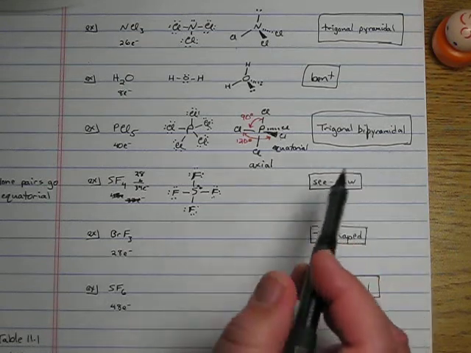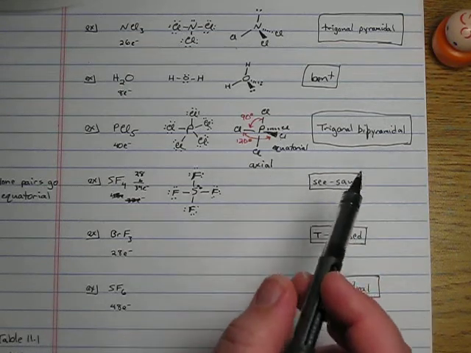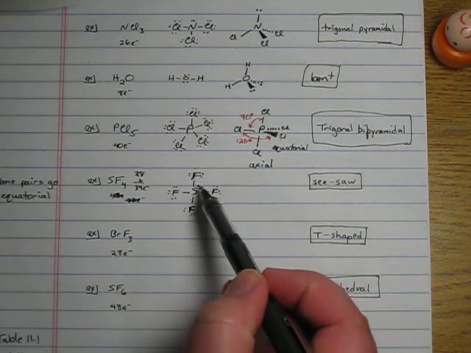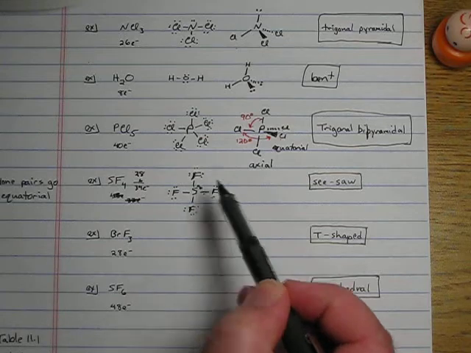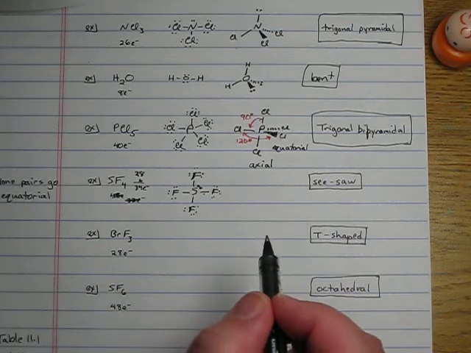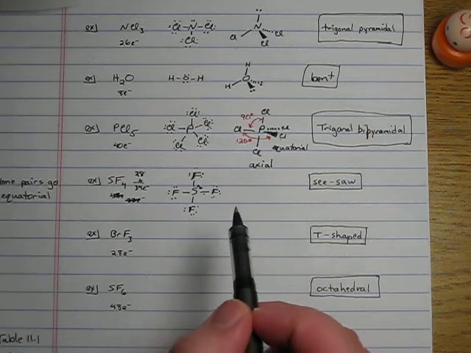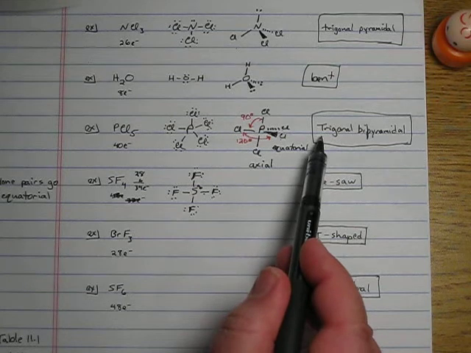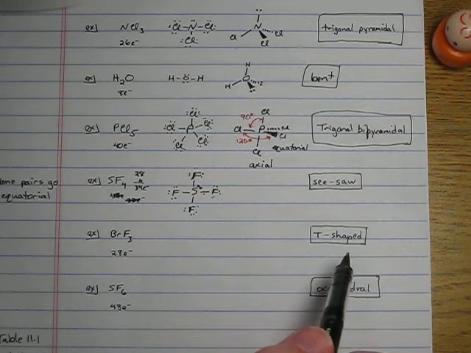Okay, so, well, now we need to look at the geometry. All right, how many electron groups? 1, 2, 3, 4, 5. 4 bonding pairs, 1 lone pair means 5 electron groups coming off that central atom. How do 5 electron groups arrange themselves off a central atom? That would be trigonal bipyramidal.